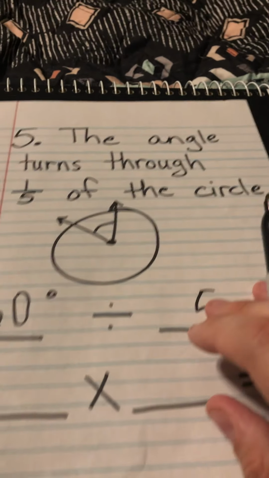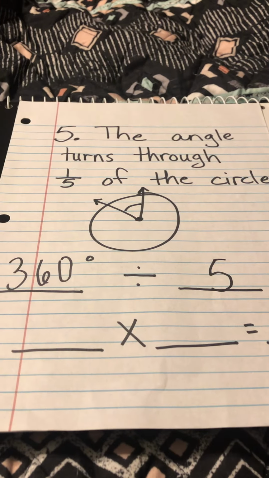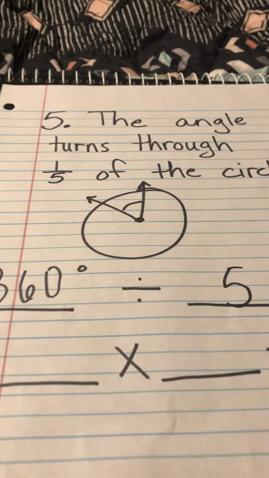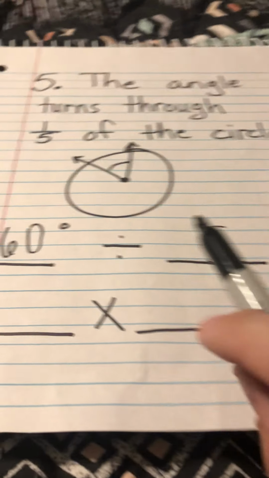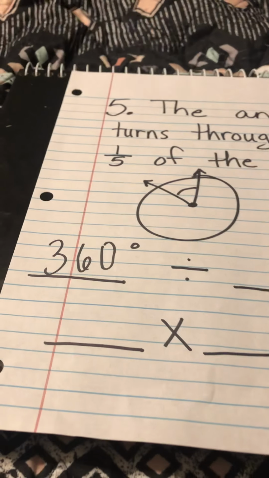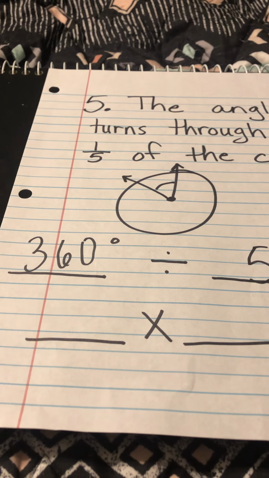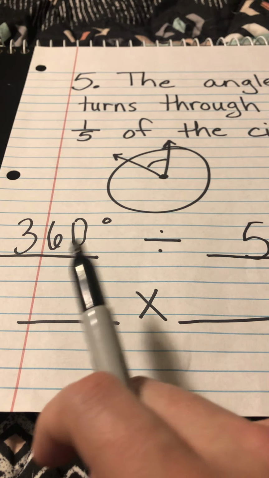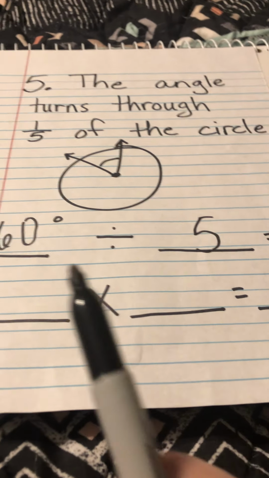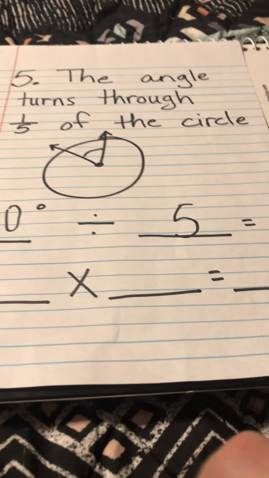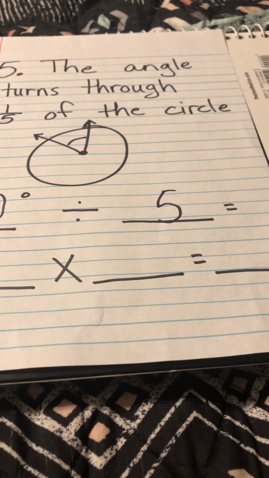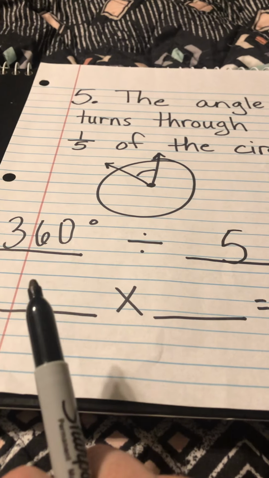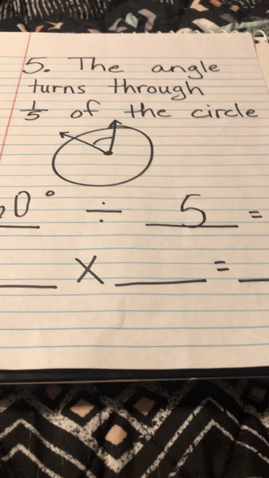What if it's not so easy to do in your head? The angle turns through 1/5 of the circle. How many degrees is that? We can use division to solve. We know that there are 360 degrees in this circle. We asked you to divide it into 5 equal pieces. So I'm going to take 360 divided by 5.